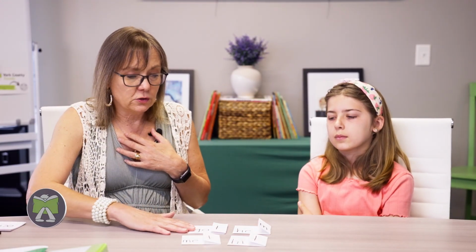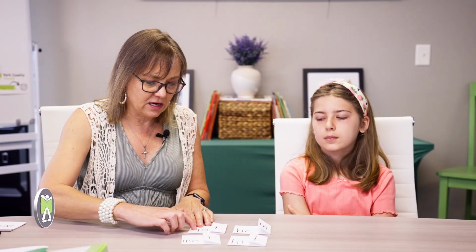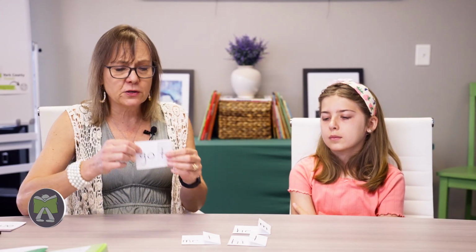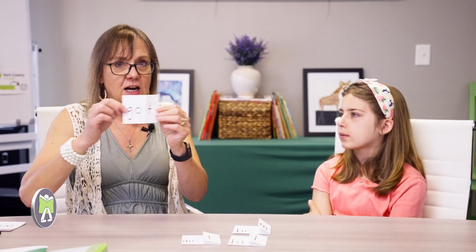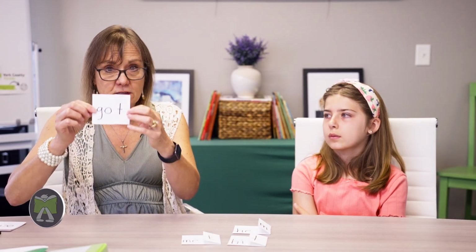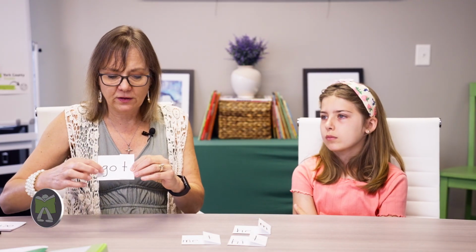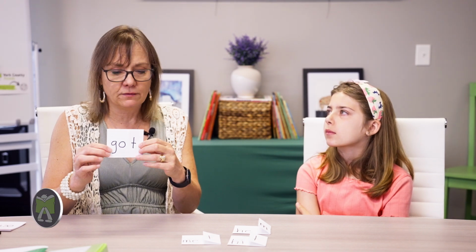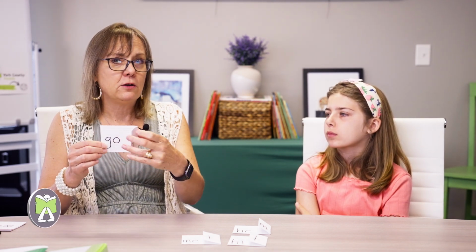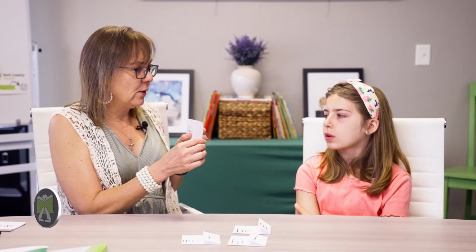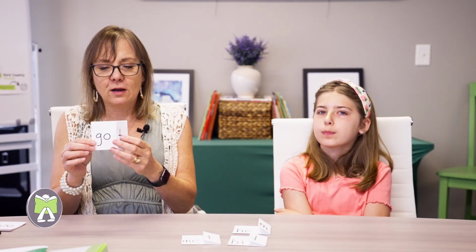So these have short CVC words on them. CVC, consonant, vowel, consonant, right? And so this word is? Got. And this is a closed syllable because the vowel is closed in by another consonant, right? The door is closed, and therefore this vowel says its short name. When you open the door, you let the vowel yell its name. Now what does it say? Go. Go, yeah. So got, go. We're yelling out the door. Got, go. This is open, this is closed.